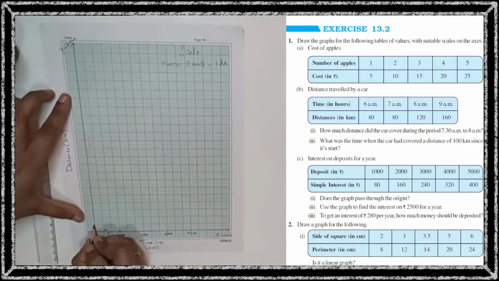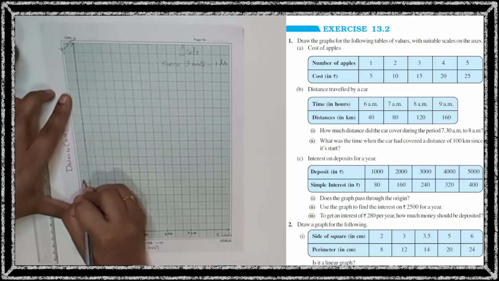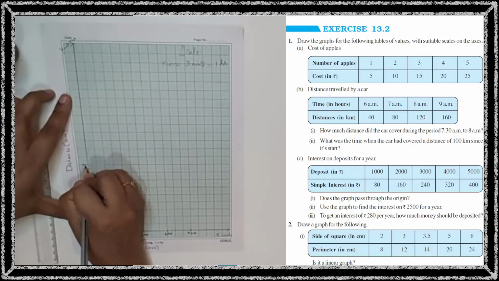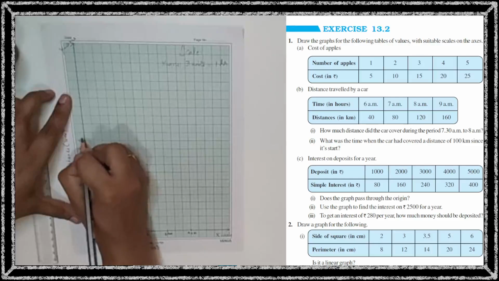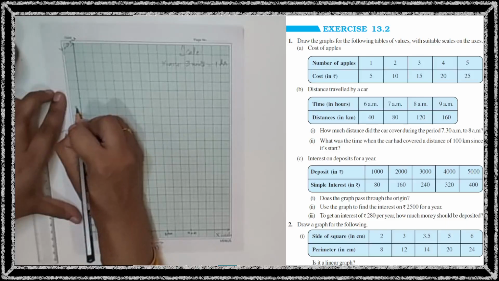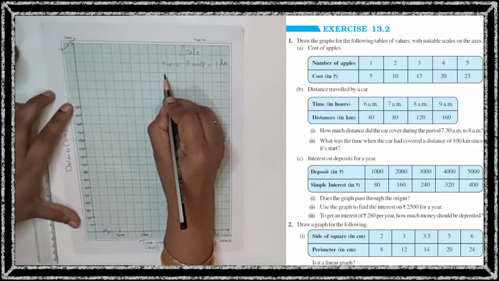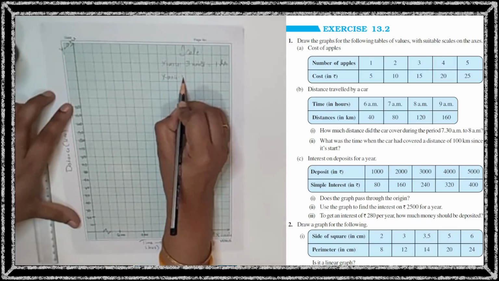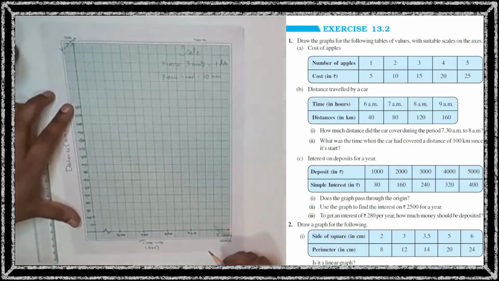So I'm going to take one unit as 10 kilometers: 10, 20, 30, 40, 50, 60, 70, 80, 90, 100, 110, 120, 130, 140, 150 and 160. This is where my data is going to go up to. So on the y-axis, 1 unit is equal to 10 kilometers. That is my scale for the y-axis.